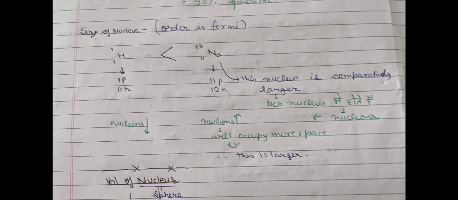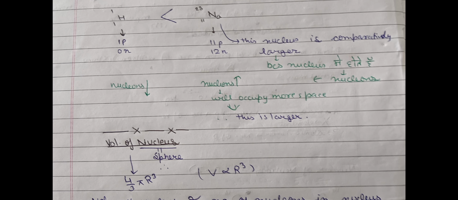So listen, hydrogen has 1 proton and 0 neutron, whereas sodium has 11 protons and 12 neutrons. So obviously nucleus जो है इसका वो ज़्यादा बड़ा होगा, because इसके अंदर ज़्यादा देखो न्यूक्लियस में होता है न्यूक्लियॉन्स, ठीक है, न्यूक्लियॉन ज़्यादा है तो it will occupy more space. Therefore, this nucleus is larger. Okay.